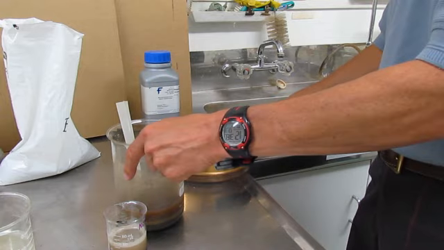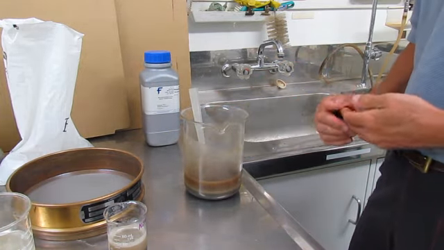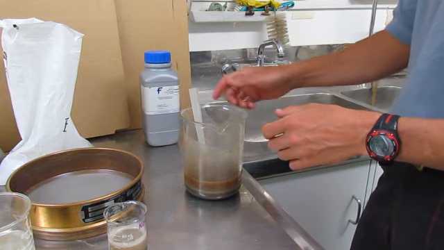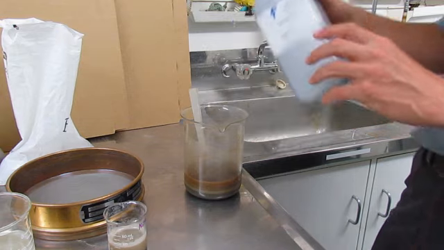That involves drying the sample and getting a known dry weight. We put that sample into a solution of sodium hexametaphosphate.